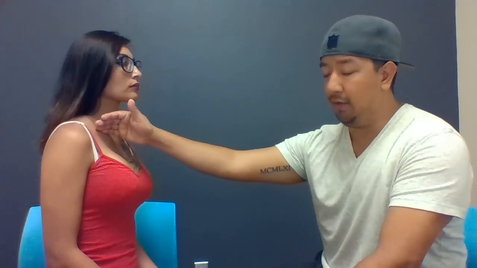With percussion, of course, you want to start off with the top going down. You can percuss the front, but with the right side you have 3 lobes, and with the left side you have 2. You don't want to neglect above the clavicular area, and then go down to the base of the lungs, and then move your way to the other side.